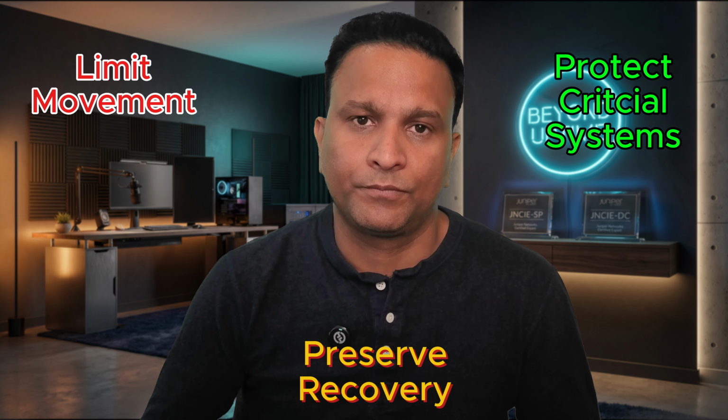Ransomware spreads laterally, from one machine to another, mostly inside your network. If users can freely reach servers and servers can freely reach each other, then one infection becomes many. A resilient design breaks these paths. Only required communication is allowed, everything else is blocked.